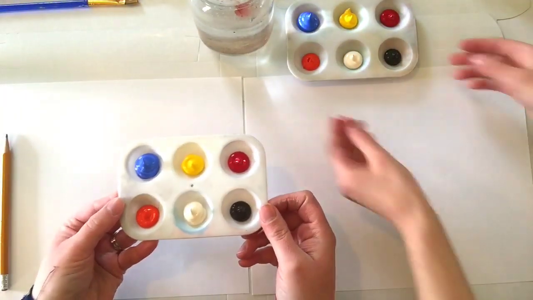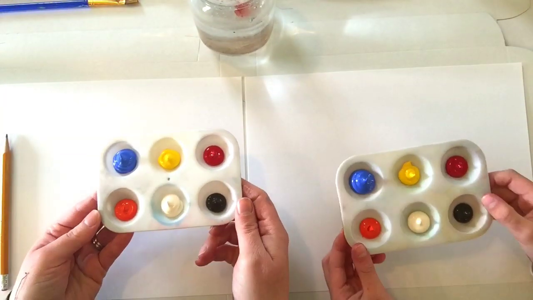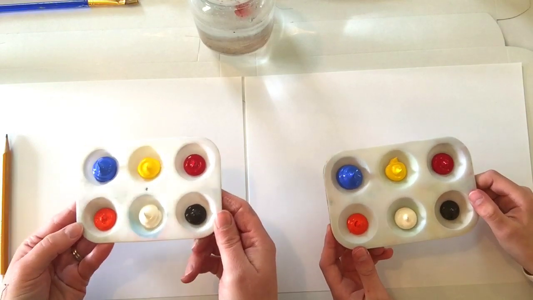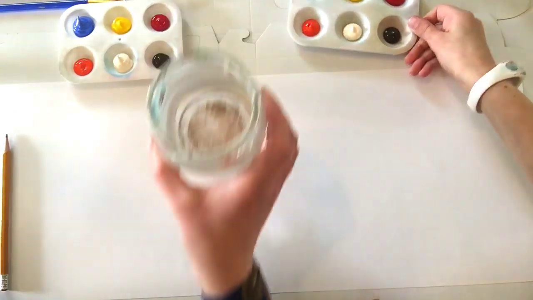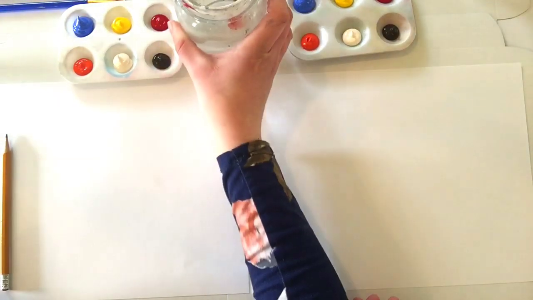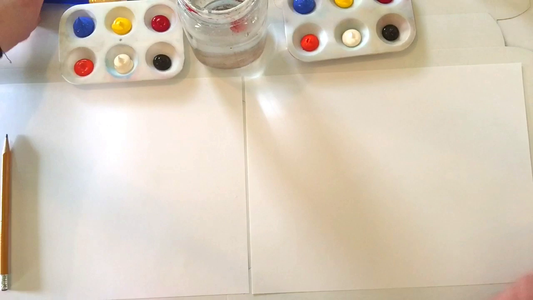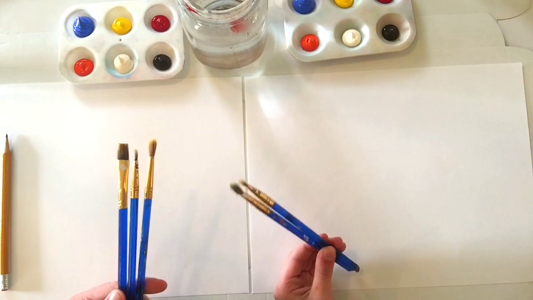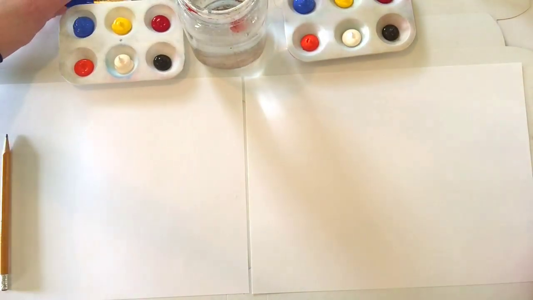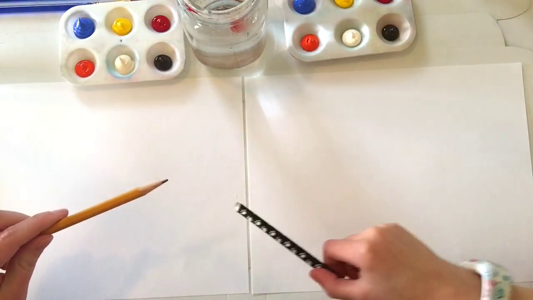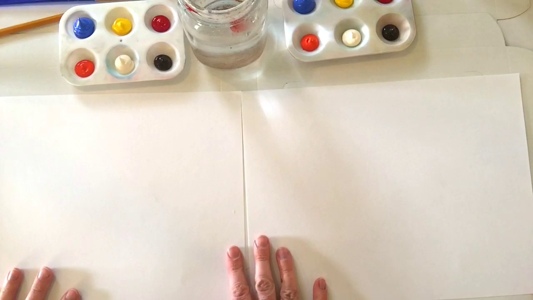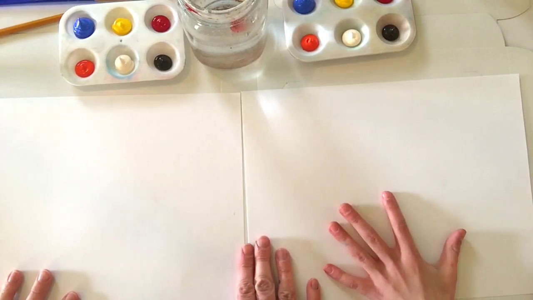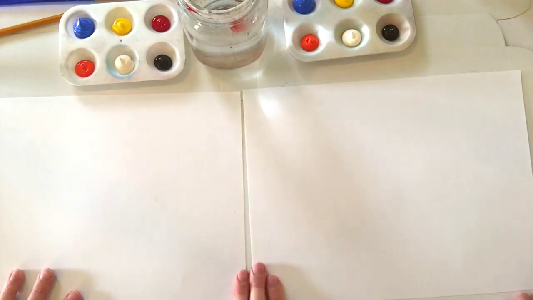We have a cobalt blue, a bright yellow, red, orange, white, and black. We have a jar of water for washing our paintbrushes. We have paintbrushes. We have a pencil. We have canvases, or you can use cardstock or any thick paper.